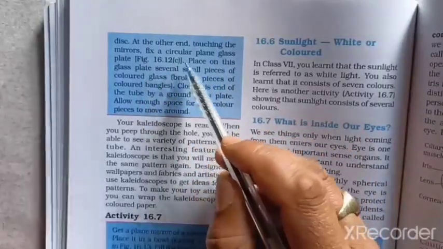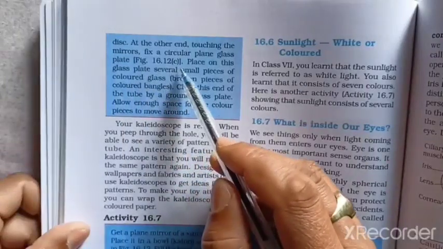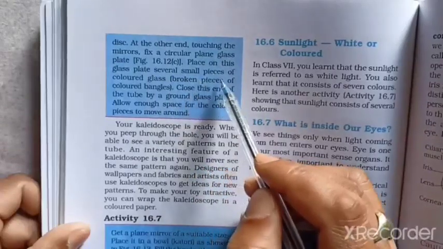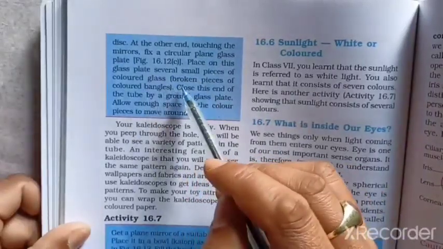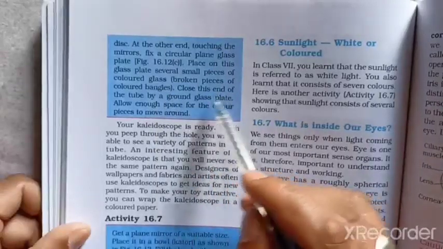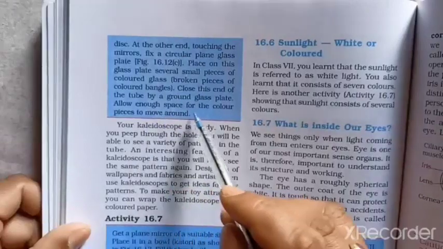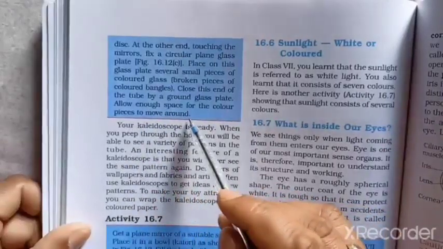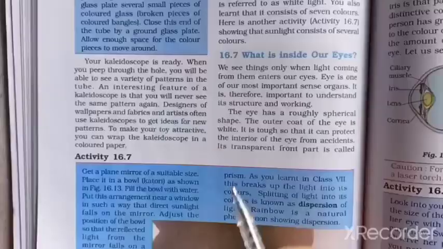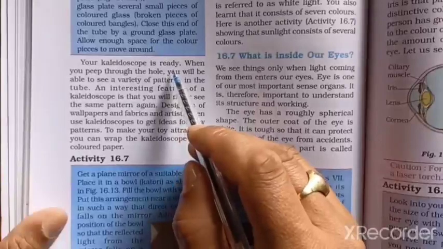Fix a circular plain glass plate, figure number 16.12c, and place on this glass plate several small pieces of colored glass, that is, broken pieces of colored bangles. Close this end of the tube by a ground glass plate. Allow enough space for the colored pieces to move around. Here, your kaleidoscope is ready.